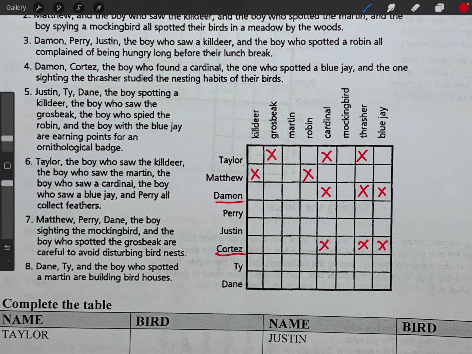Study the next one. Okay, next one is Justin, Ty, and Dane. So Justin, Ty, and Dane. The boy spotting a killdeer, so they can't be the one who saw the killdeer.